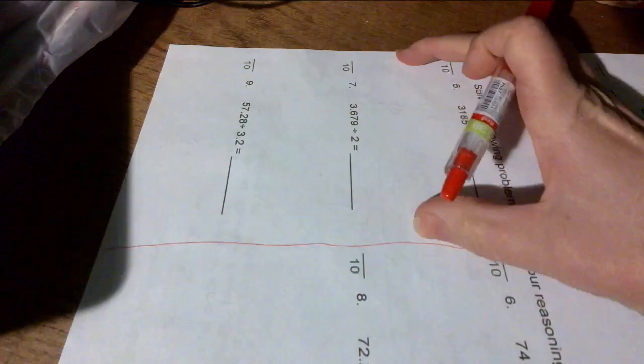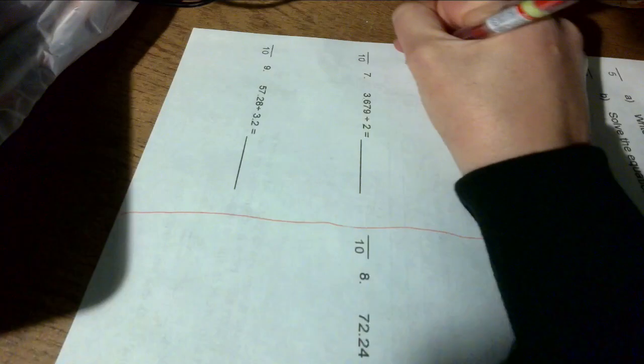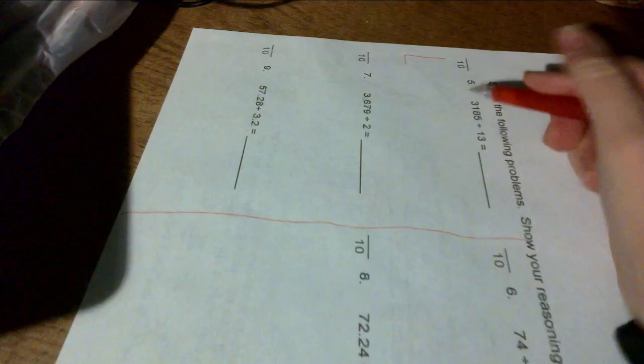Then if you were to draw a line down the middle here, you have a longer area to work your problem out than if your paper is this way. So if you would like to turn your paper this way while you work out your problems, then you might feel like you have enough space.